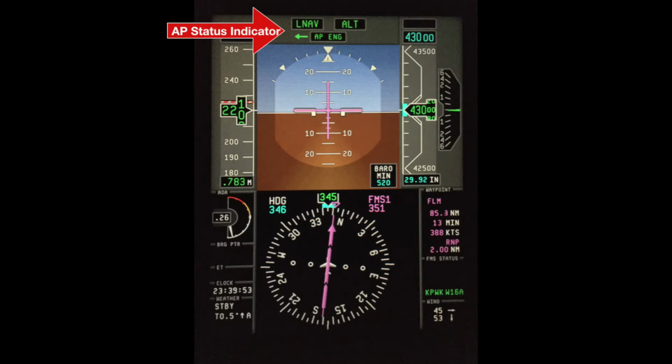Coming up to the very top you have the autopilot status indicator. This one is showing lateral navigation. Altitude hold is captured at 43,000 feet. And it's showing that the autopilot is engaged and it is coupled to the left hand side or the captain's side.